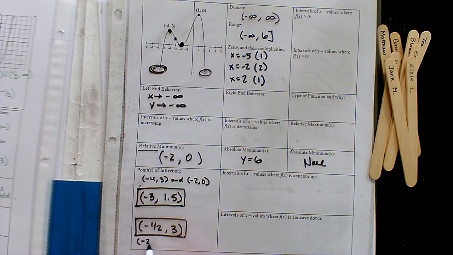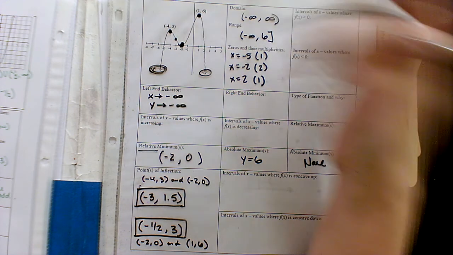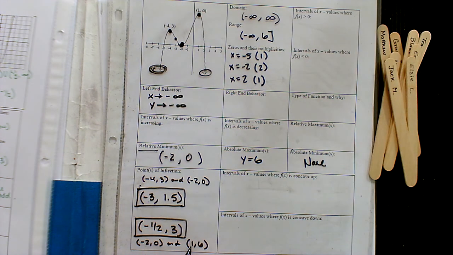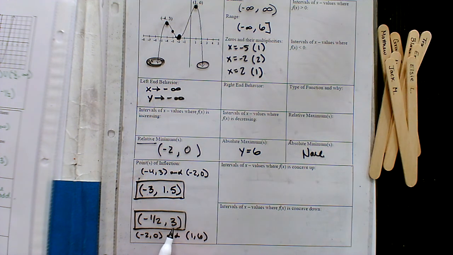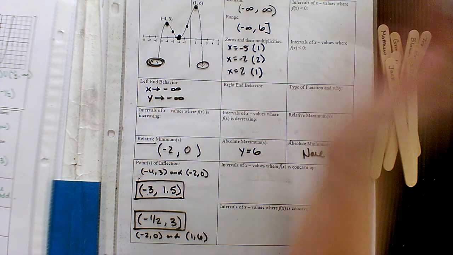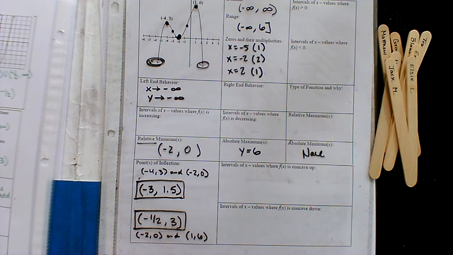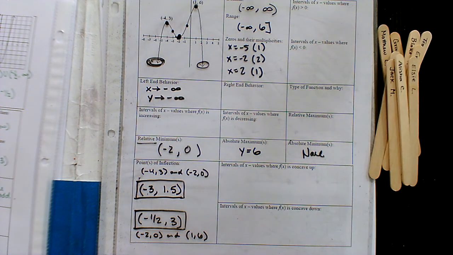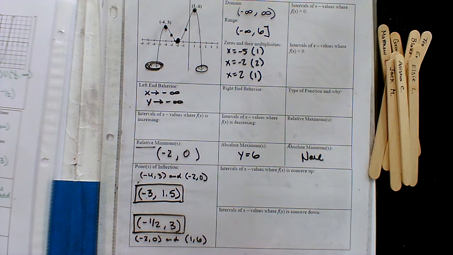Same thing. All right, so negative 2 and 0, and the other high point 1 and 6. So the middle of negative 2 and 1 is negative 0.5, and the middle of 0 and 6 is 3. So negative 0.5, comma 3, somewhere right there. Looking good. How are we doing so far? Do we need to go over any of those a little bit more? No? All right. Alicia, whatever one you want.